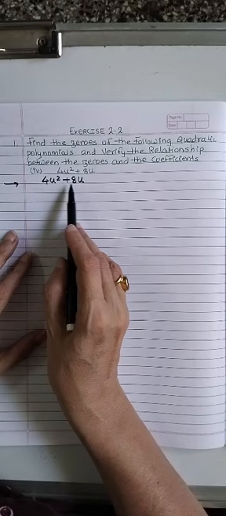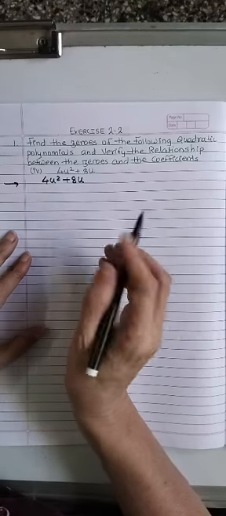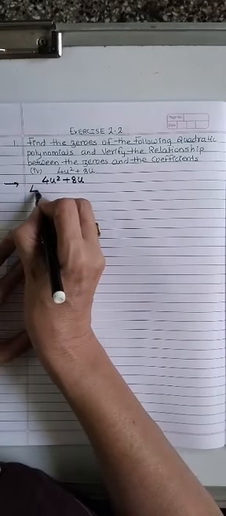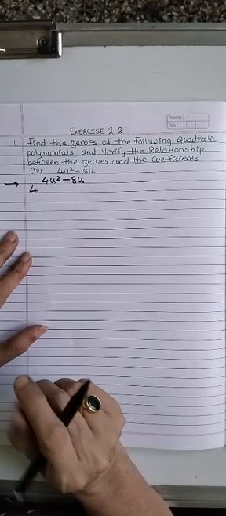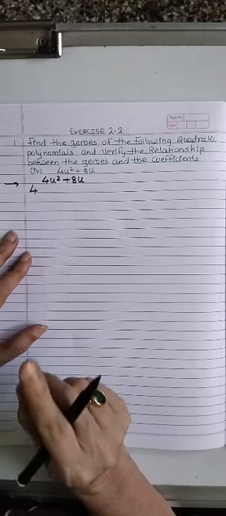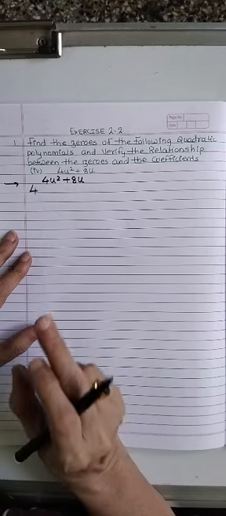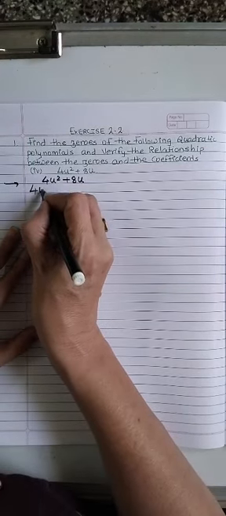Now look at the numericals. The numbers are 4 and 8. To take the common term, we'll take the HCF of 4 and 8. So HCF of 4 and 8 is 4. Now we'll take the variable common. While taking the variable common, you have to choose the variable with a lower index. So from u square and u, we take u as a common term.